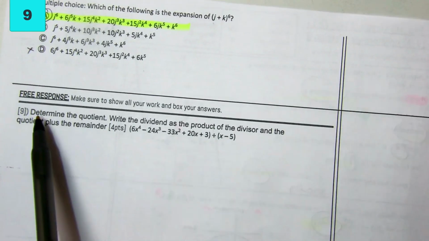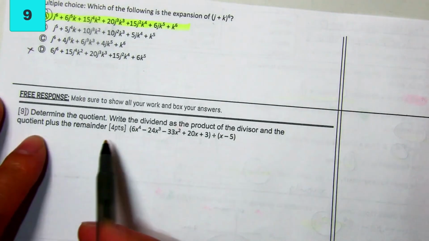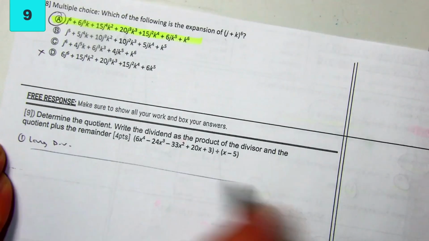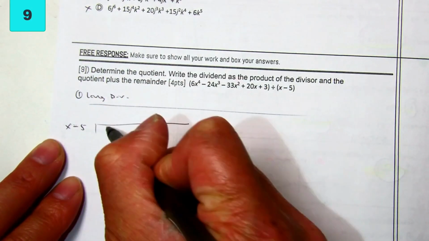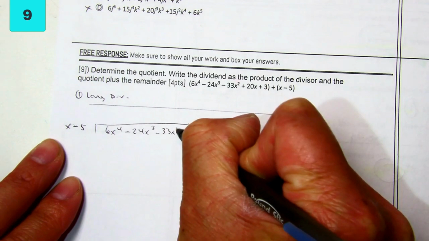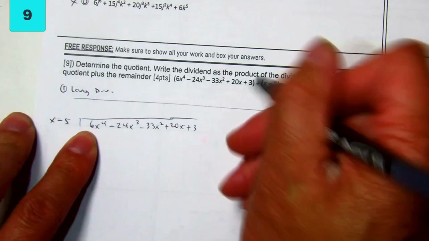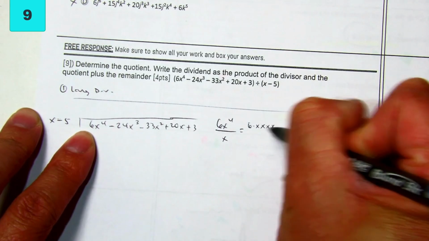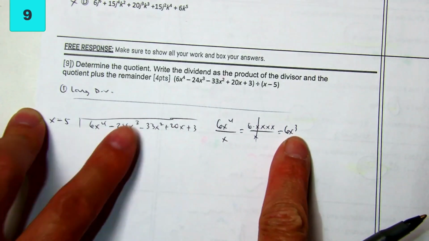Question number 9, determine the quotient, write the dividend as a product of the divisor and the quotient plus the remainder. I'm going to do long division, or you can use synthetic division. X minus 5, 6x to the 4th minus 24x to the 3rd minus 33x squared plus 20x plus 3. X goes into 6x to the 4th. There's 6x to the 3rd is your answer. And I'm going to put that up here.